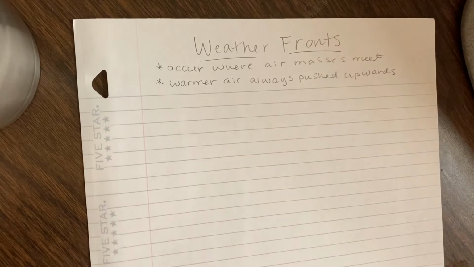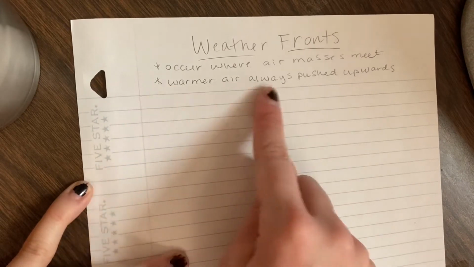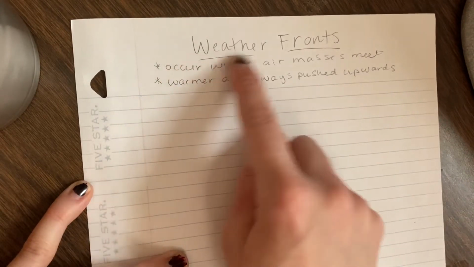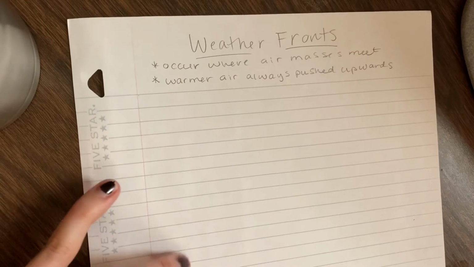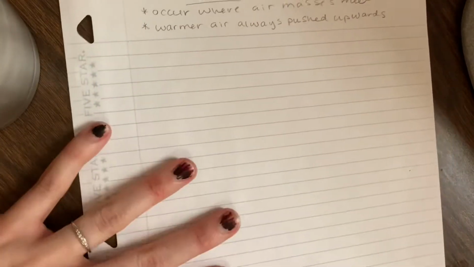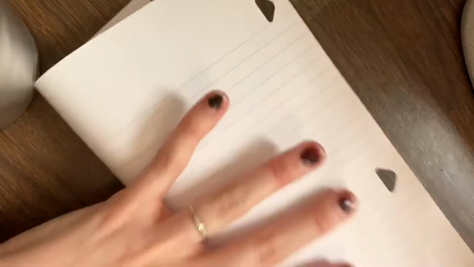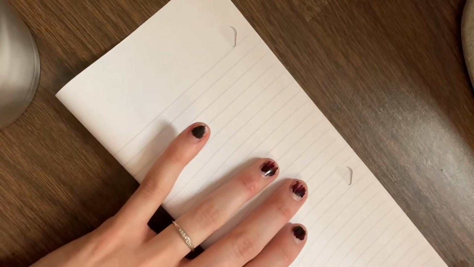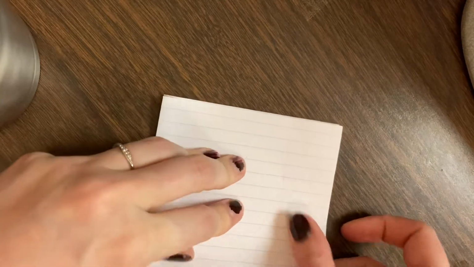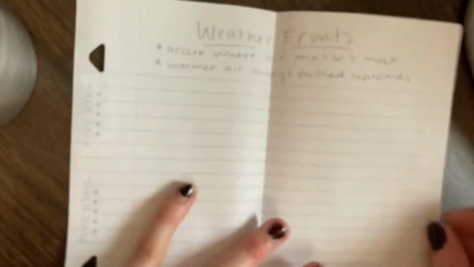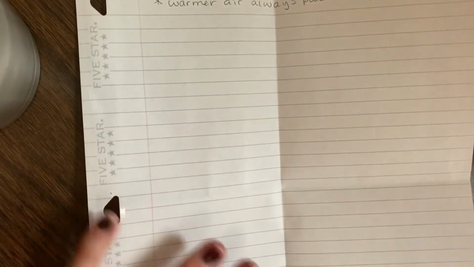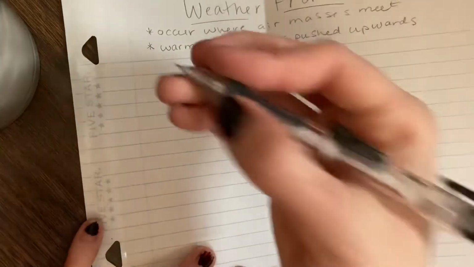That's important because we know that air lifting processes are what can create clouds and precipitation and stuff like that. So it's important to know that it's always going to be the warmer air mass that gets pushed upward by colder air at a weather front where air masses are meeting. So there's four main types of weather fronts. So what we're going to do is divide our paper into quarters by folding again. Fold the paper into quarters so we've got four nice equal sections. We'll begin in this one with the warm front.